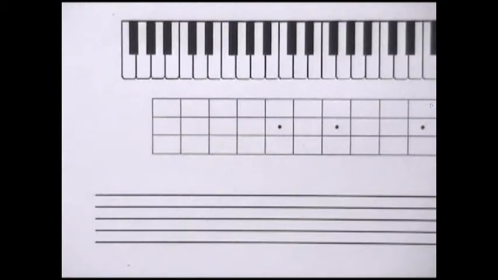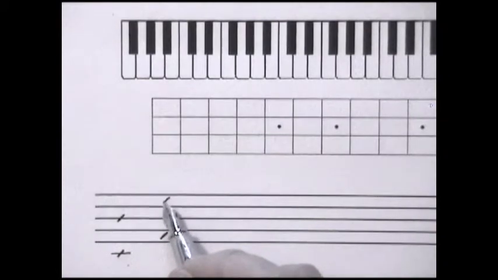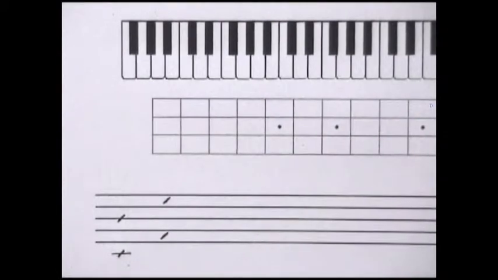The interval of a seventh is defined on the staff as being line, line, line, line. For example, if I started on C, line, line, line, line, up to a B is a seventh. Also, we can define it as space, space, space, space. For example, if I started on the F, space, space, space, space, and ended up on the E, that would also be a seventh.